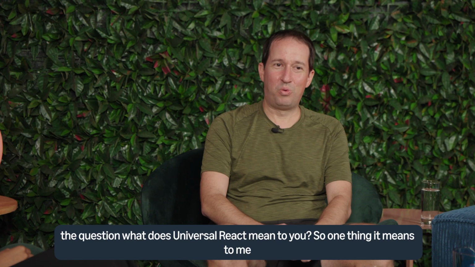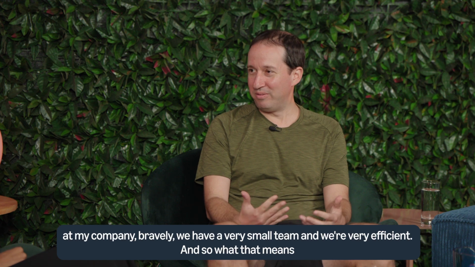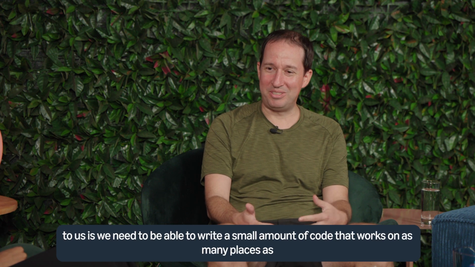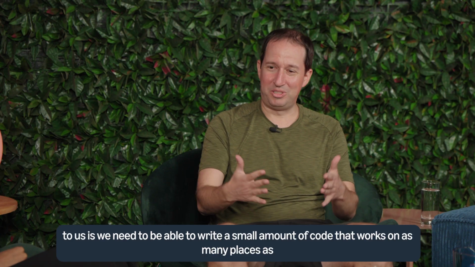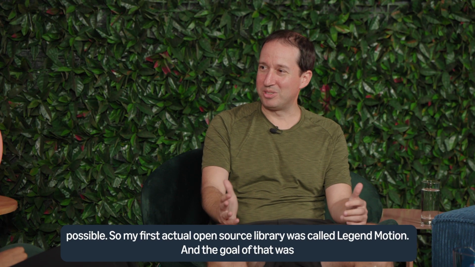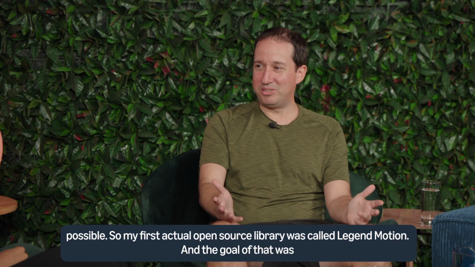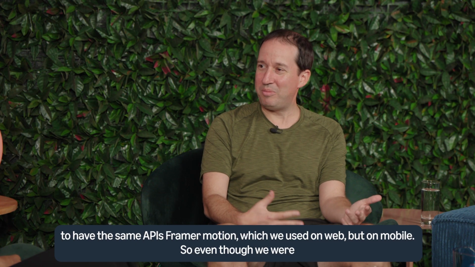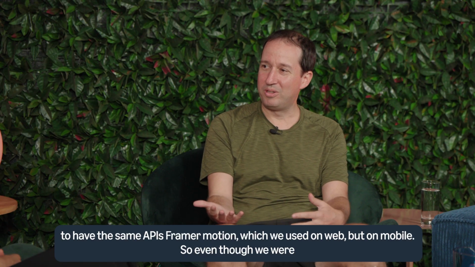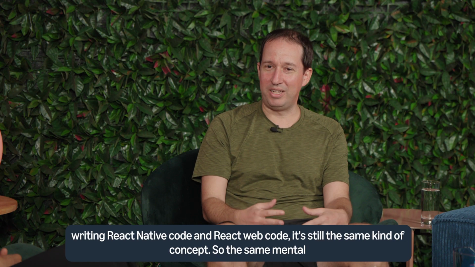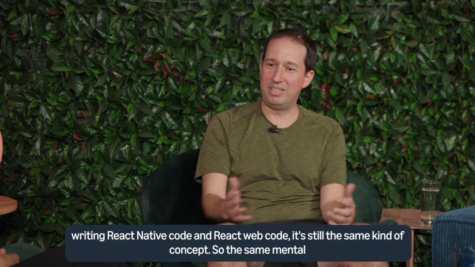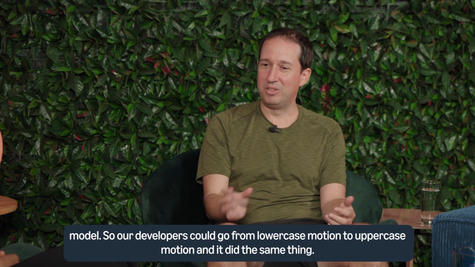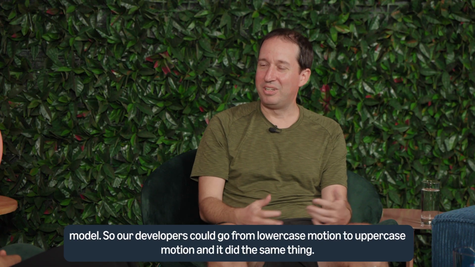One thing it means to me, at my company, Bravely, we have a very small team and we're very efficient. What that means to us is we need to be able to write a small amount of code that works on as many places as possible. So my first actual open source library was called Legend Motion. The goal of that was to have the same API as Framer Motion, which we used on web, but on mobile. So even though we're writing React Native code and React web code, it's still the same kind of concept, the same mental model. Our developers could go from lowercase motion to uppercase motion, and it did the same thing.